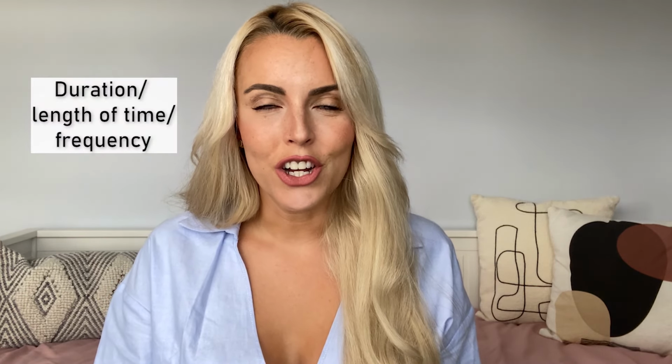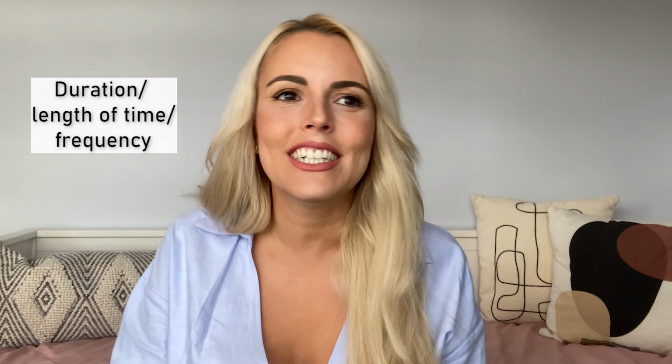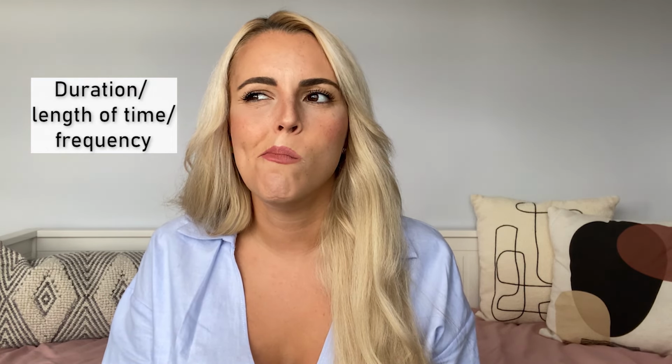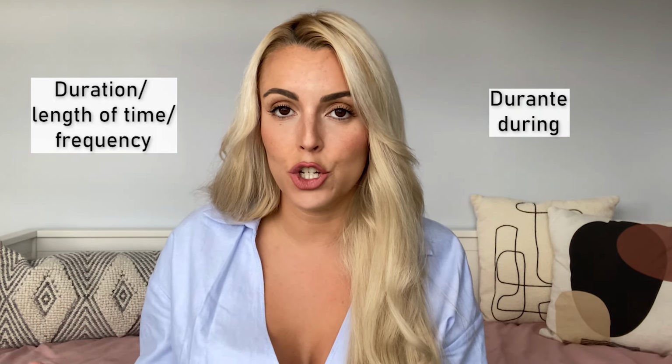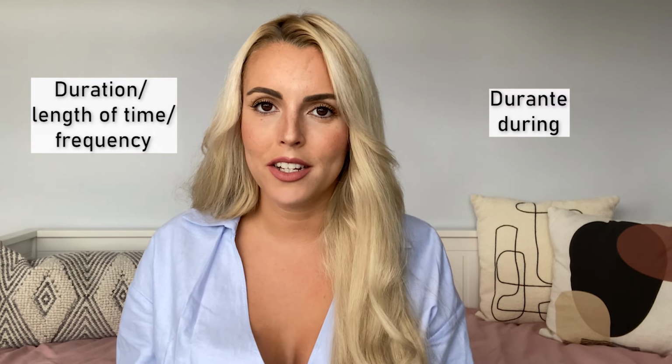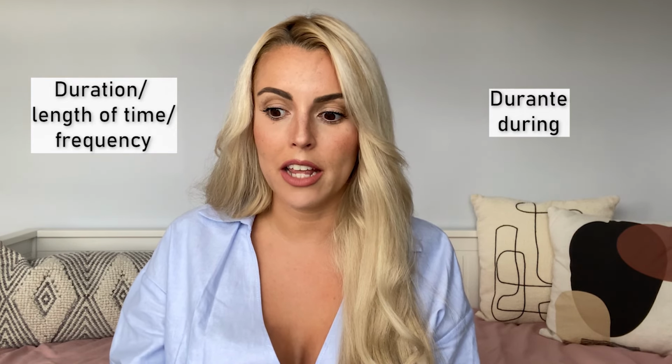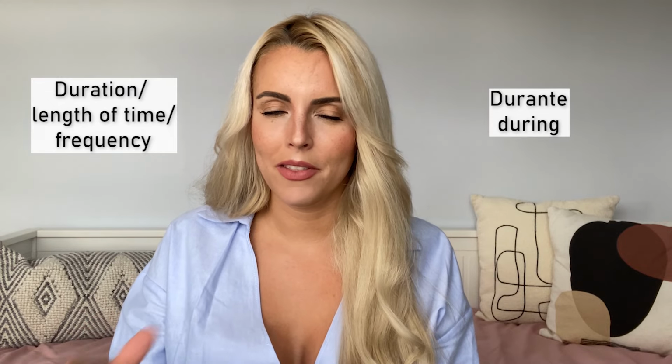Now let's have a look at another meaning, at another type of context where we can use it. Duration. This one is a tricky one for me, because I don't feel we use this that much in Spain, or at least where I come from in Spain, we don't seem to use it that much. I personally use durante, during, a lot more to express duration, or I literally just say the duration directly. Let me explain what I mean by that.